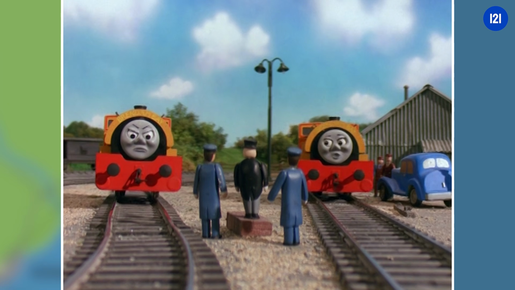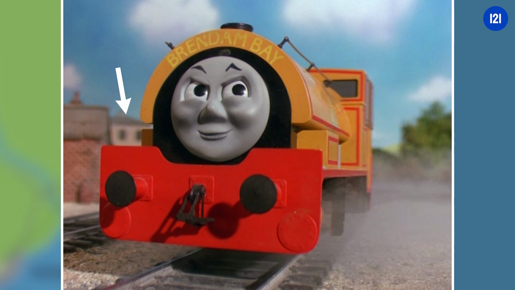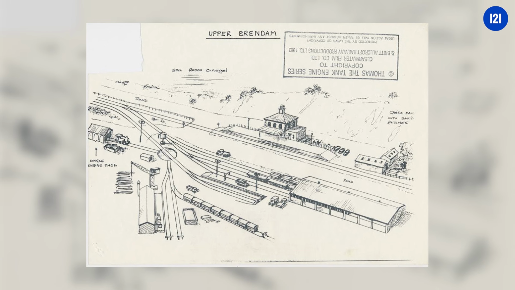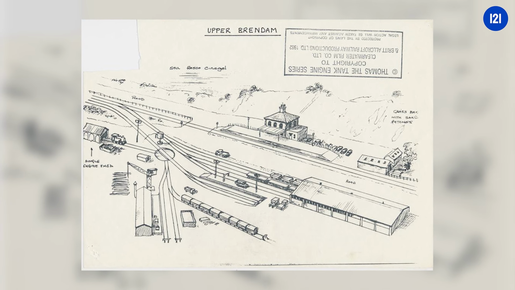Now I always assumed this yard was some unseen part of Wellsworth, but you can see the station building of Upper Brendam here in the background of this shot. And the concept art for Upper Brendam depicts a big yard with a turntable. So hey, what do you know?